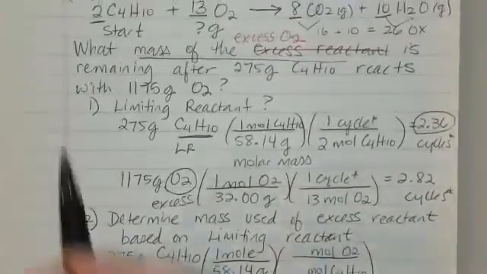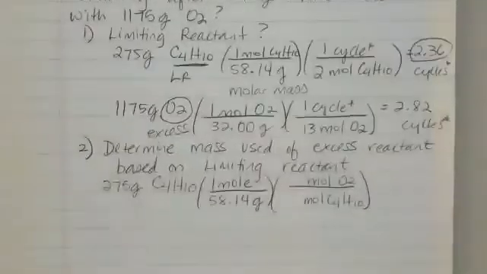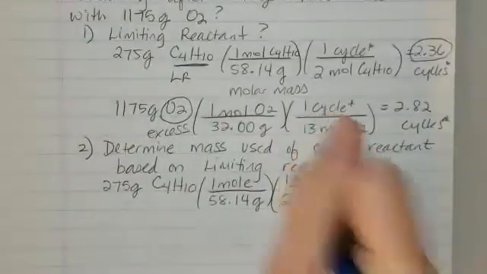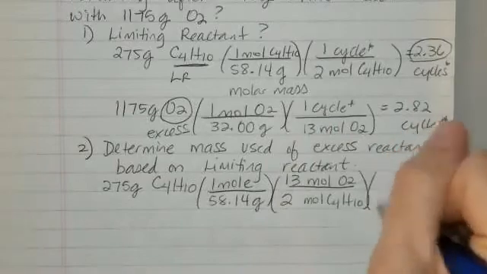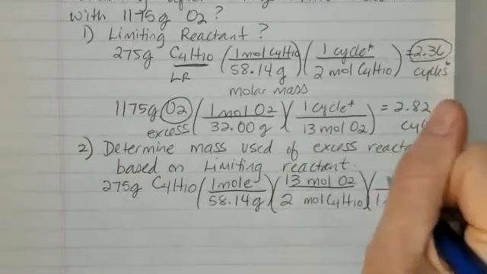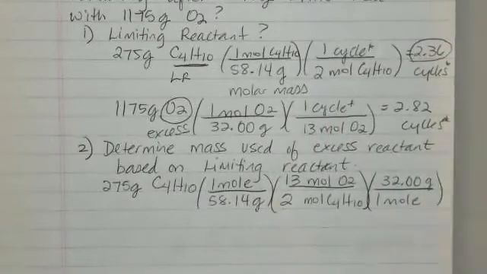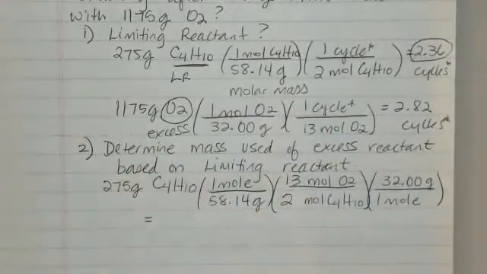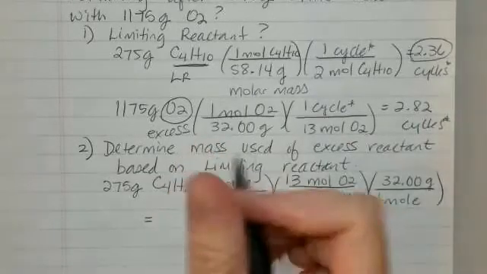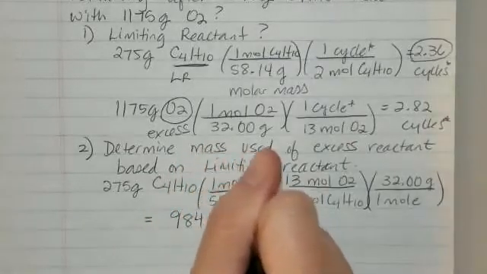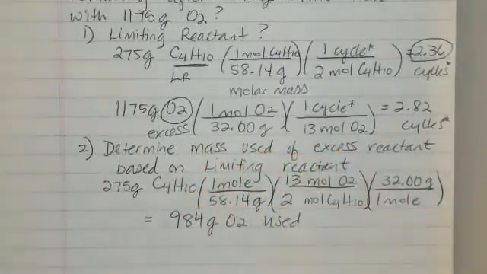I've got my balanced coefficients, right? 2 to 13 is my ratio. So 2 moles of butane for 13 moles of O2. And then to get to mass, we need molecular weight from the periodic table, 32.00 grams. So if I take my 275, divide by 58.14, times 13, divide by 2, and then times 32, and keeping 3 sig figs, 984 grams of O2 would be used, right? That's how much I would need to react with that mass of butane, the 275 grams.